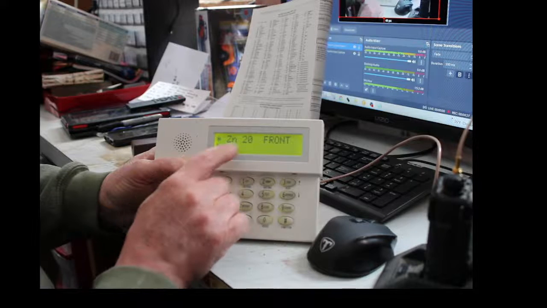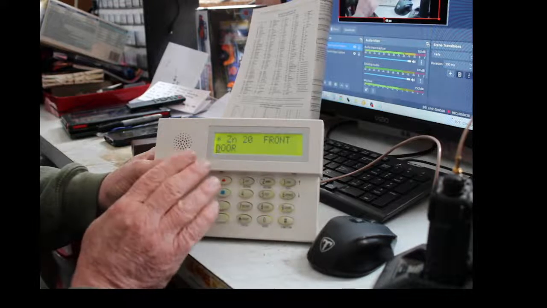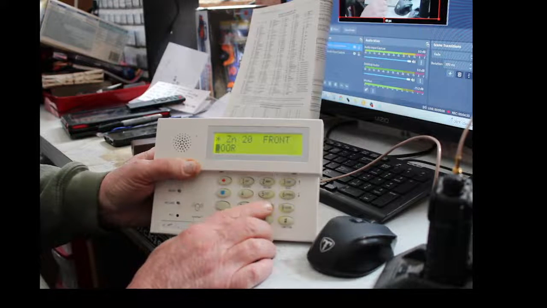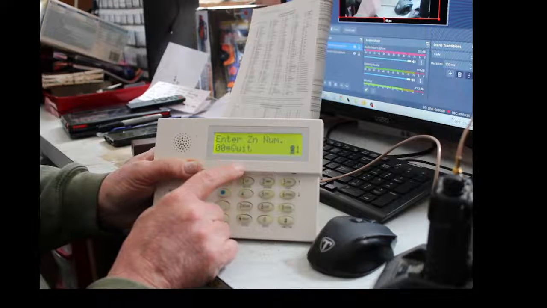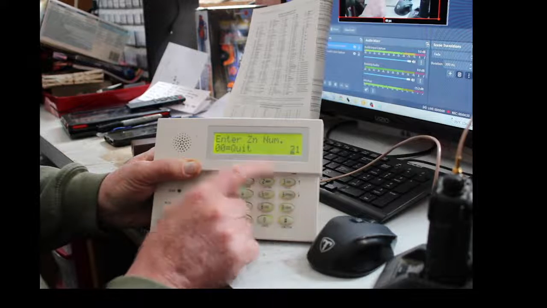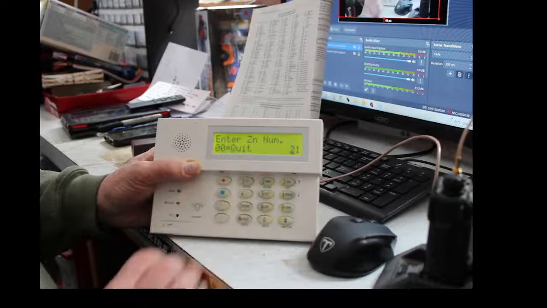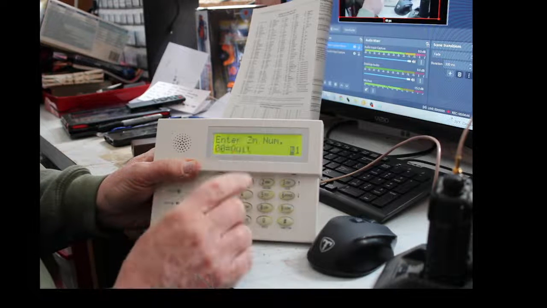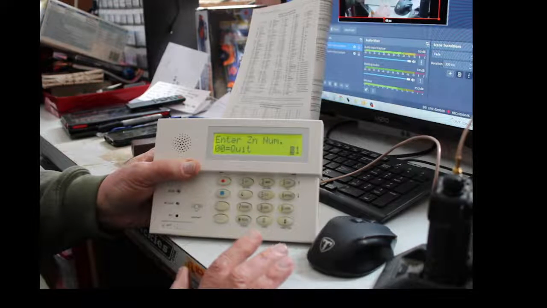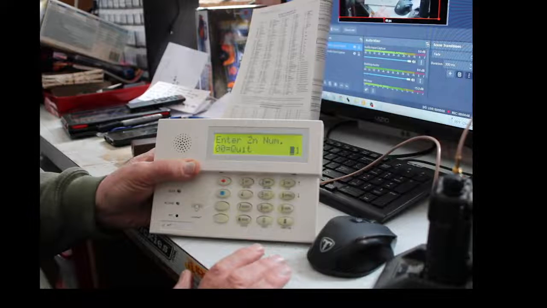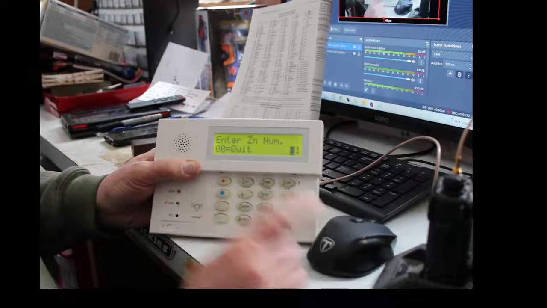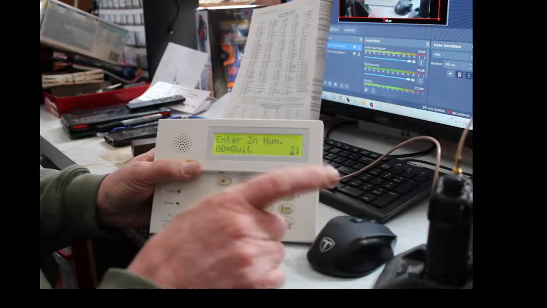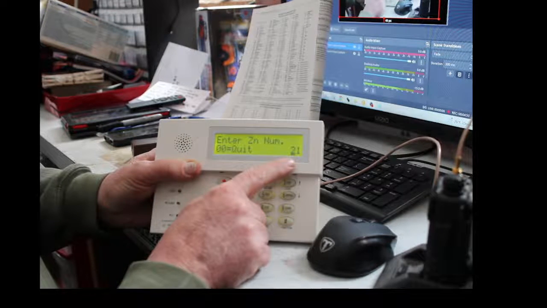Okay, those are the two words I want in there. So now I'm going to lock in both those words by hitting the number 8. If I wanted to add another word, I would hit the number 6, and the cursor would move over. You can actually put 3 words in there with a total of 16 characters. So if you wanted to put west front door, that would fit. But anyways, that word is in there.